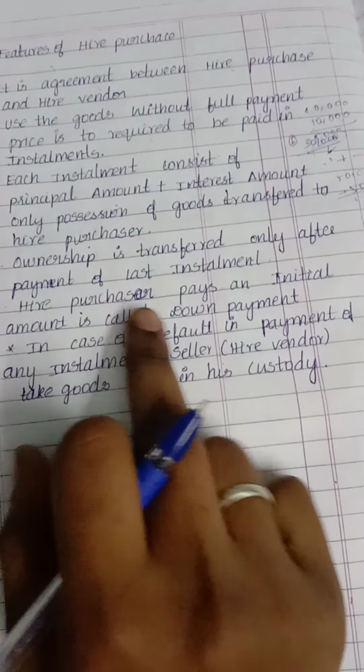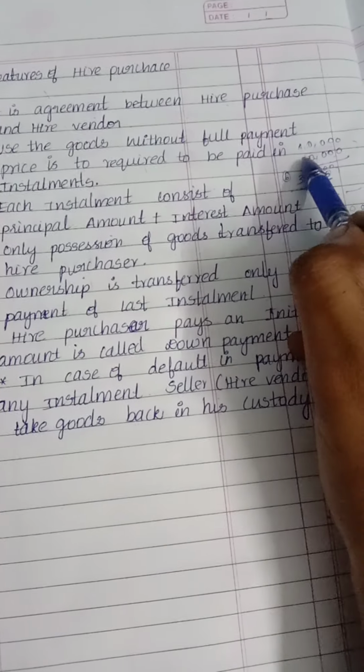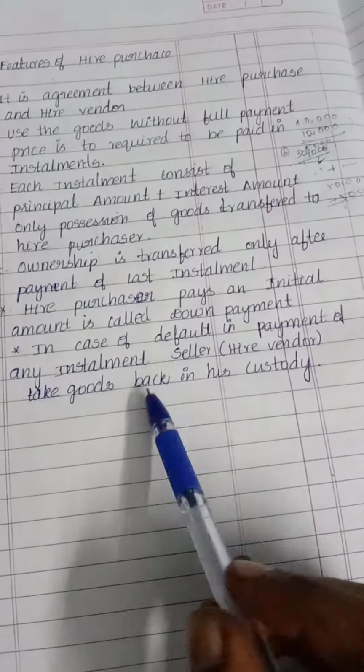Then the hire purchaser pays an initial amount, which is called the down payment. So we already paid an initial amount of 10,000. This is known as the down payment. The initial amount is known as the down payment.